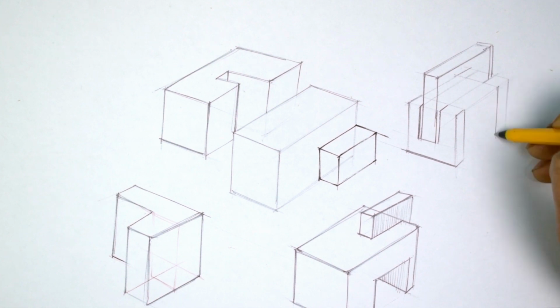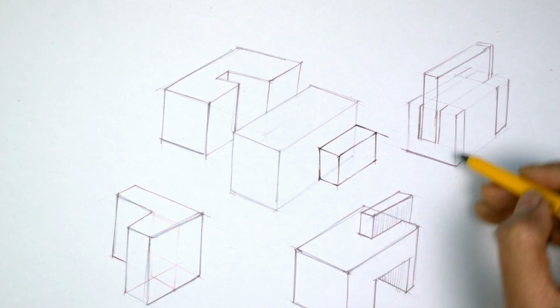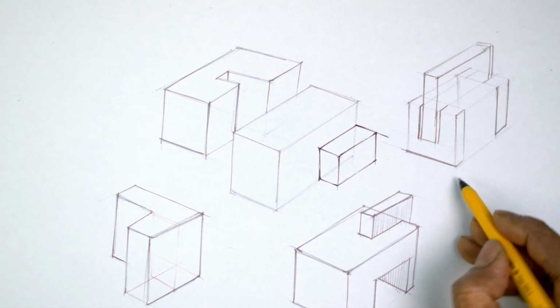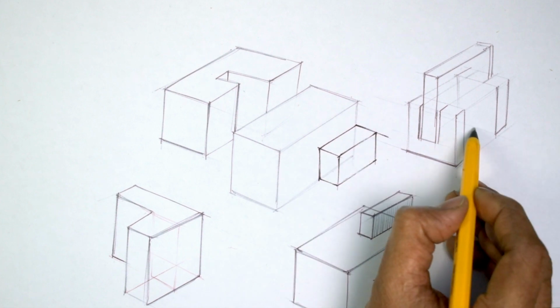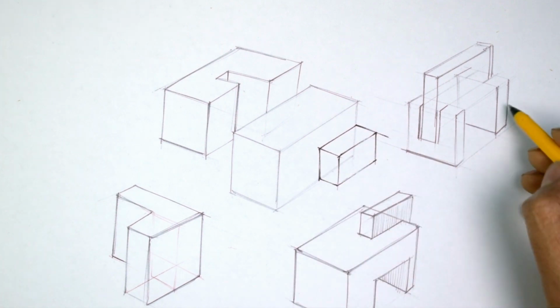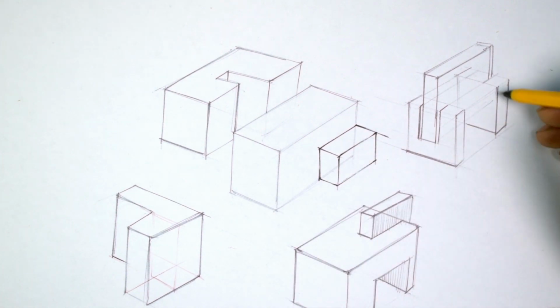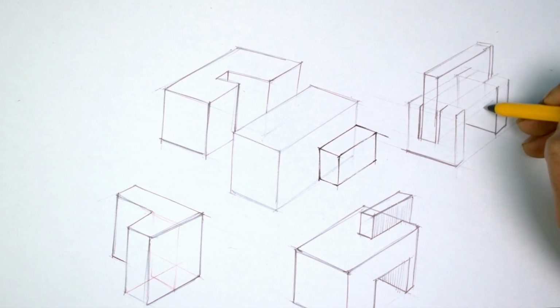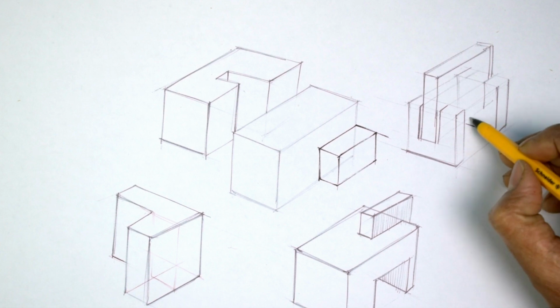So now I can join this. You can see the center piece is exactly in the middle of these two blocks. You can convert this into maybe a visiting card holder or something.